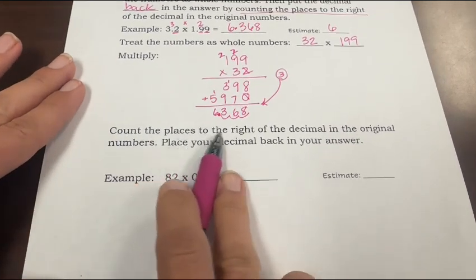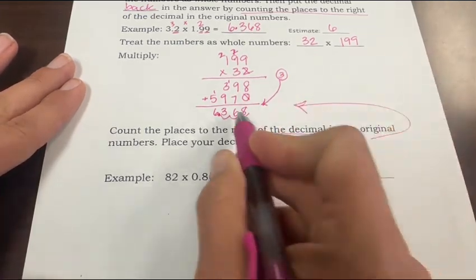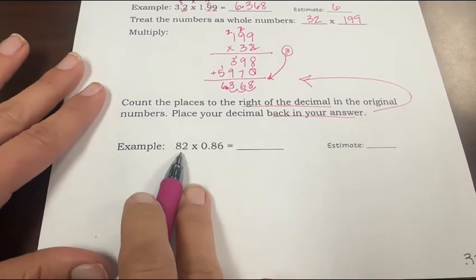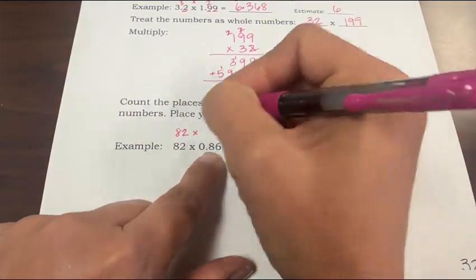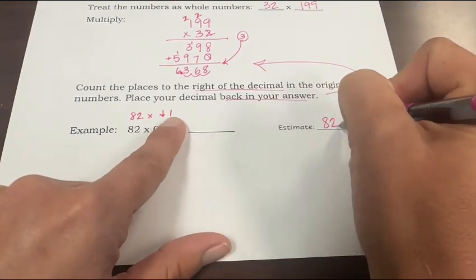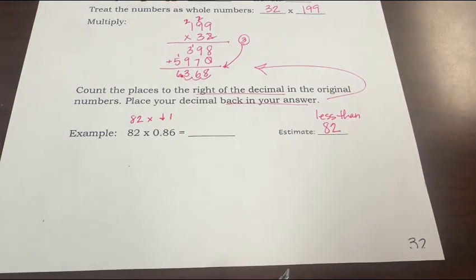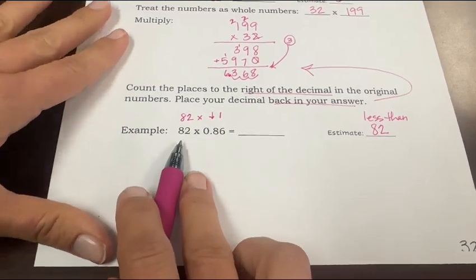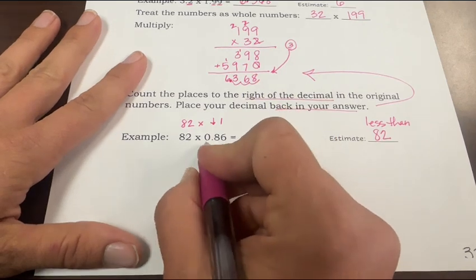So we're going to count the places to the right of the decimal, and then we put our decimal back into our answer. So we have 82. All right, so this is a whole number times, this is a little bit less than 1. So 82 times 1 is 82. So I know that my answer is going to be less than 82. Okay, it might be not a whole lot less than 82, but we know it's not going to be exactly 82. So we're going to ignore our numbers and we're just going to say ignore my decimal.